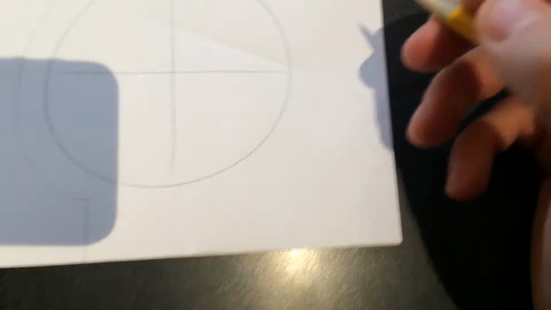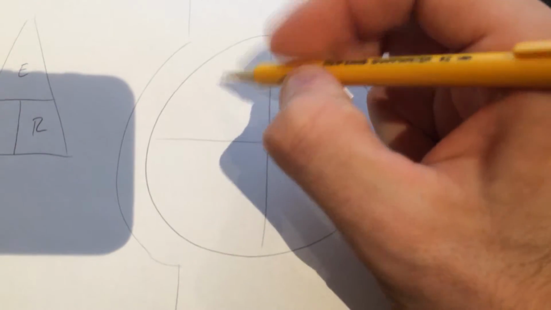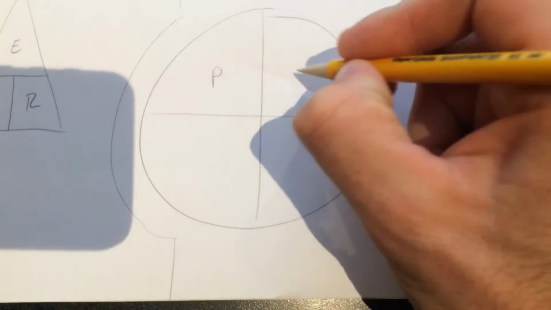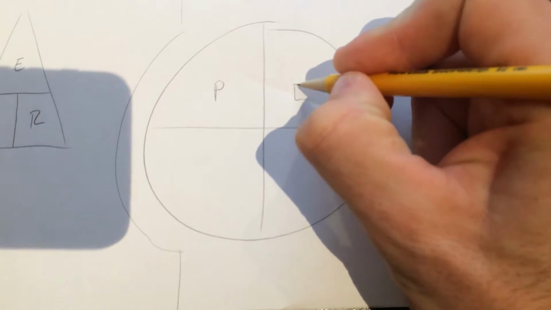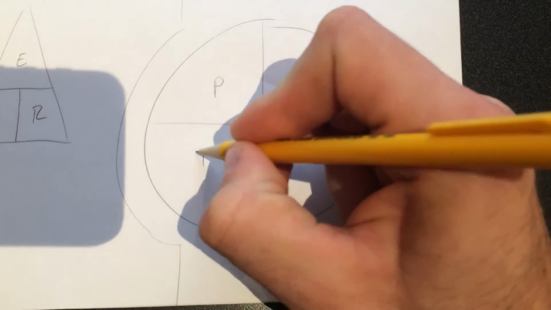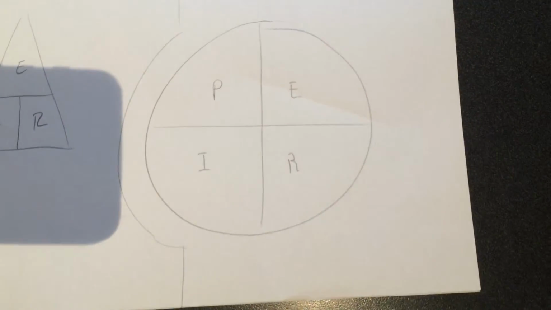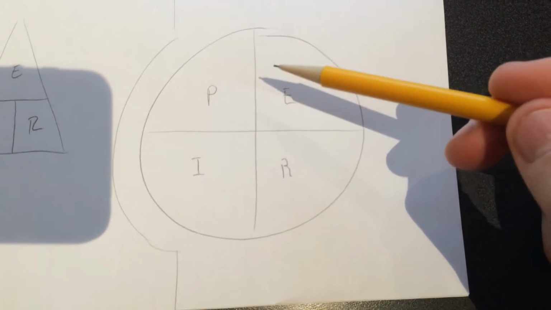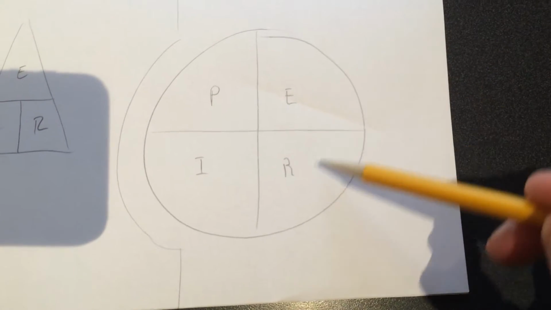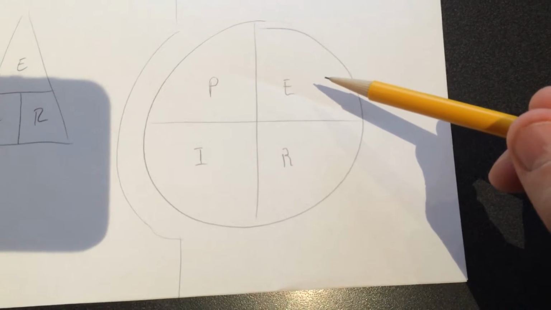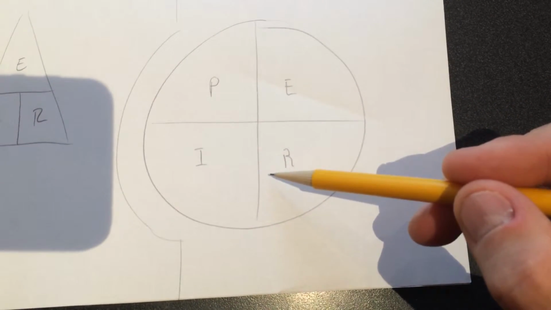Now, the one on the site is the power wheel, and here is P for watts, E for volts, I for amps, and R for ohms. And then there are mathematical operations around this entire circle that can be performed to find out the answer.